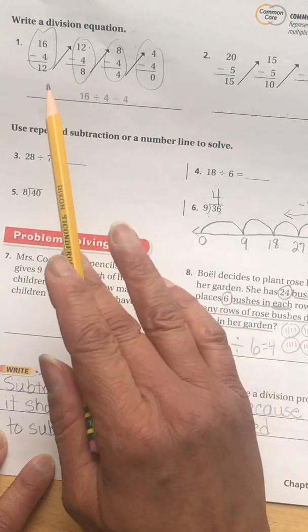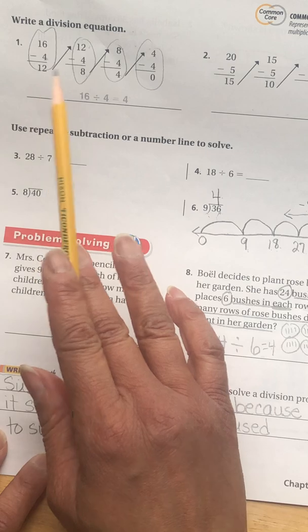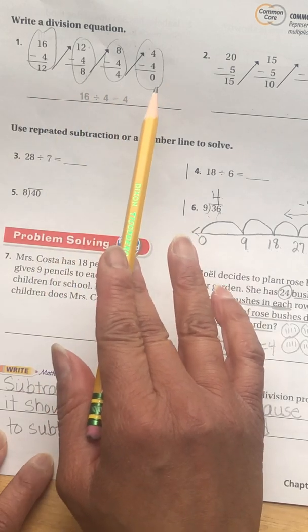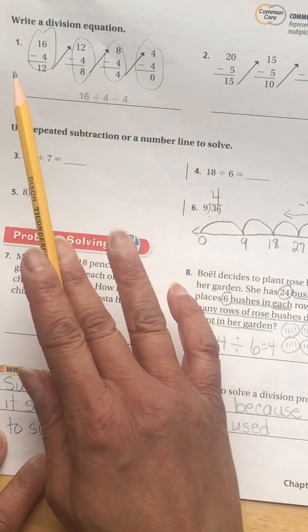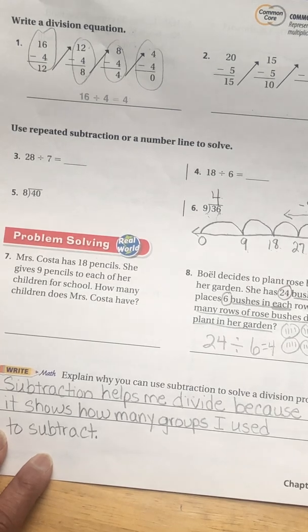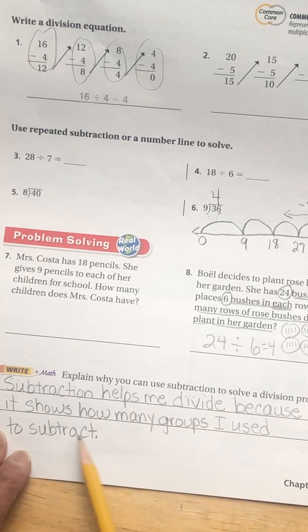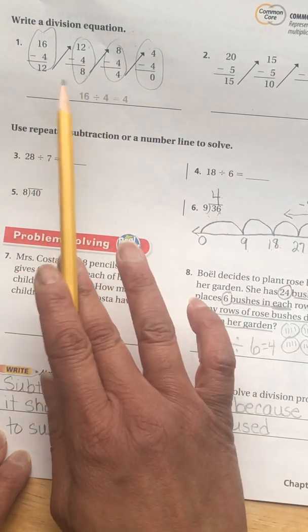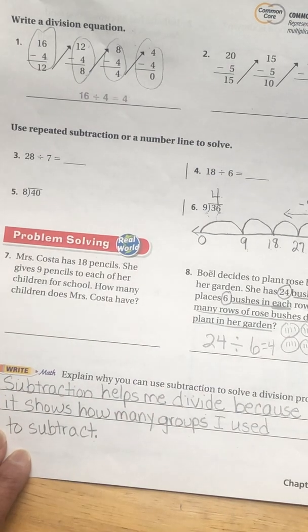Now you can still see at the top of the paper, here's the subtraction that they did for number 1. After you finish all of that subtraction and you've gotten all the way to 0, all you got to do is go back and see how many times you subtracted. That tells you how many groups you have. That gives you your quotient. So that's why I wrote this down here. It helps me divide because it shows how many groups I used to subtract, just like it shows you in number 1. We subtracted 4 times, so we know 16 divided by 4 is 4.